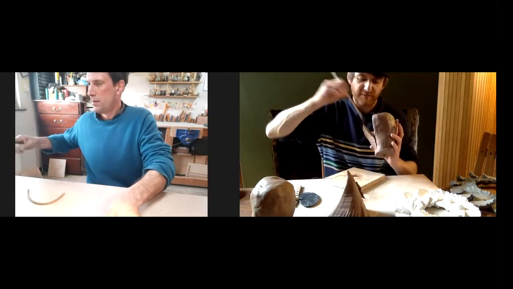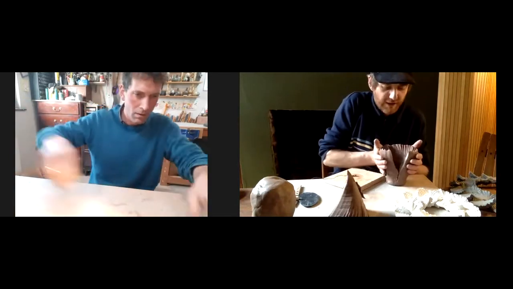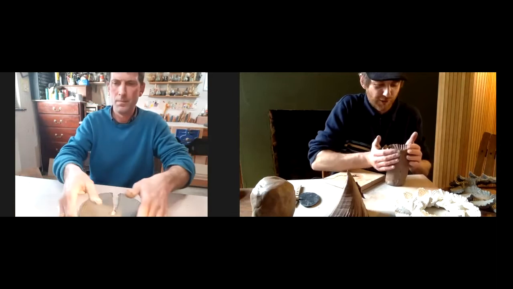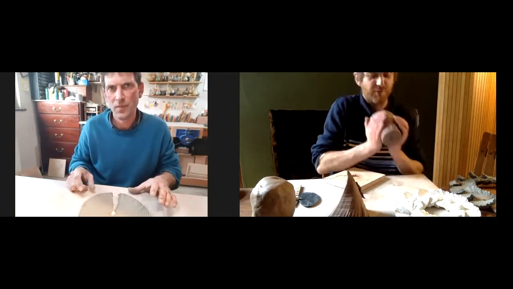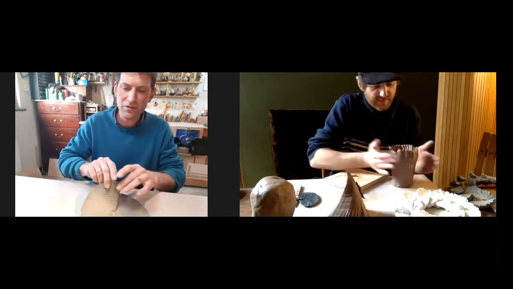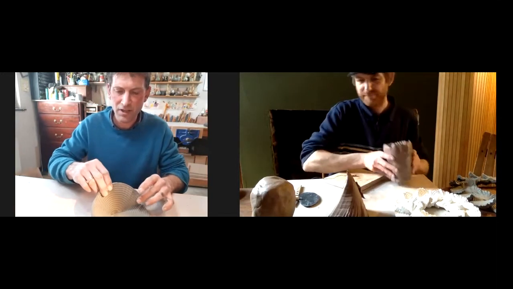So fuse that together and then leave it to go leather hard. So yeah, we'll see that in the tutorial. I'll wrap it so it doesn't dry out too much.